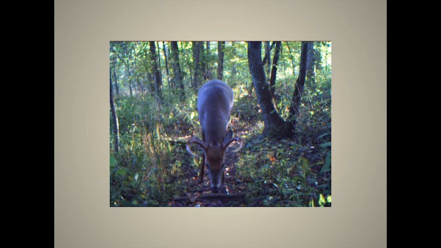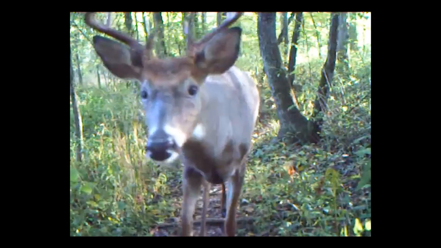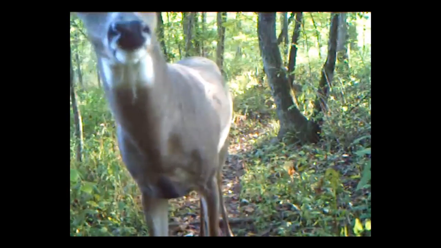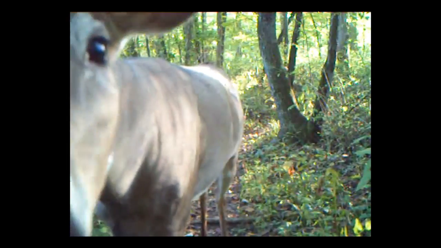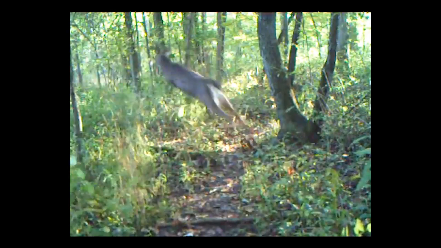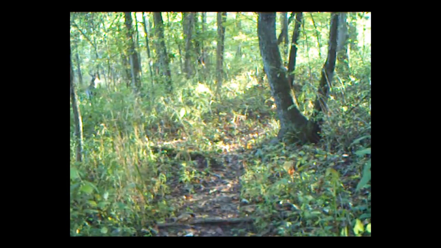Here's another video of a buck coming in, and this deer will show us too. Sees the camera. It was a visual thing. Smells the camera. Bam. Definitely visual and then scent.